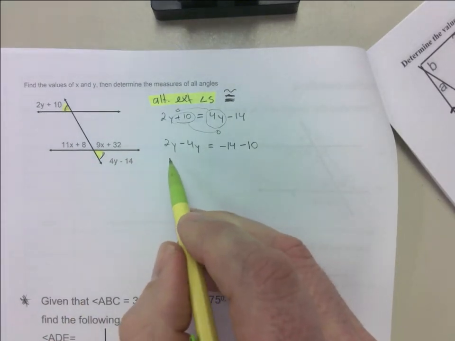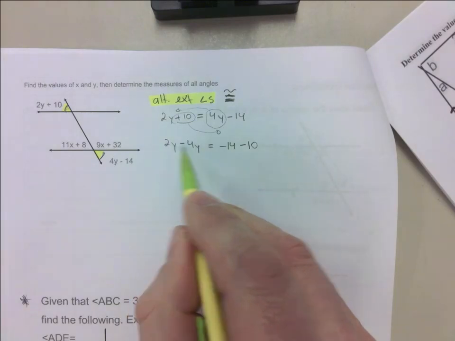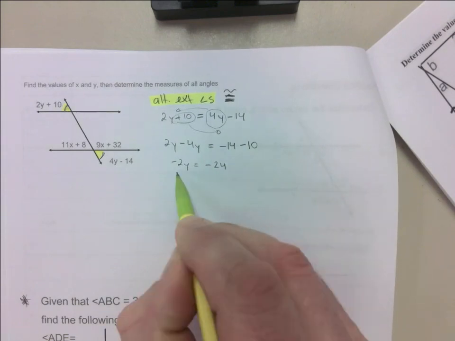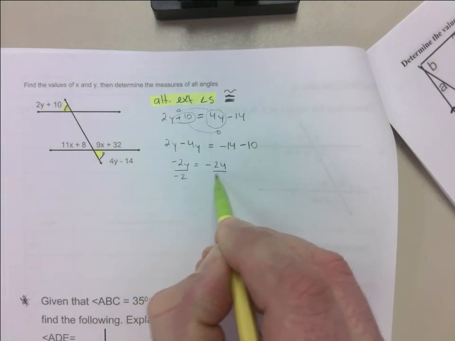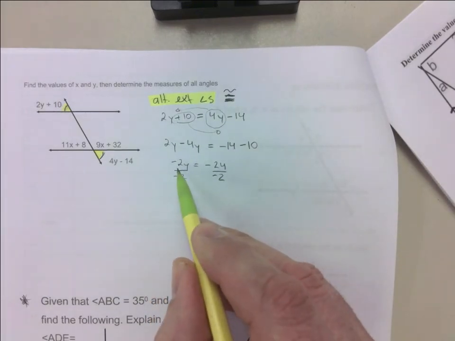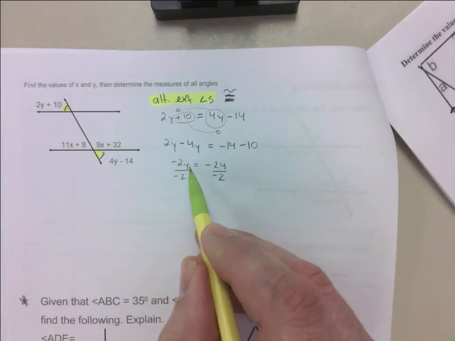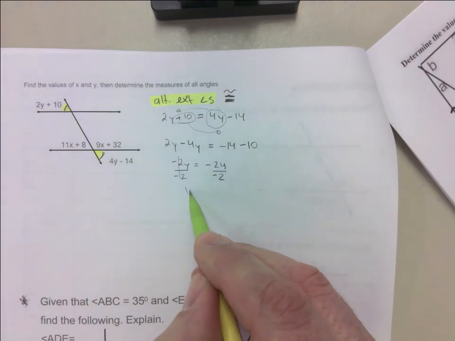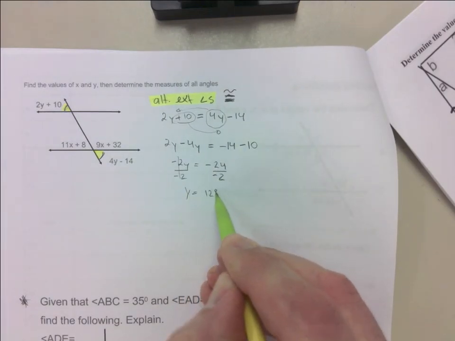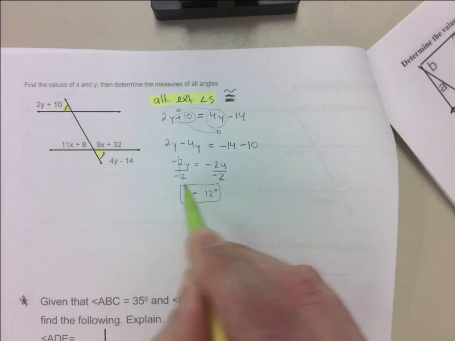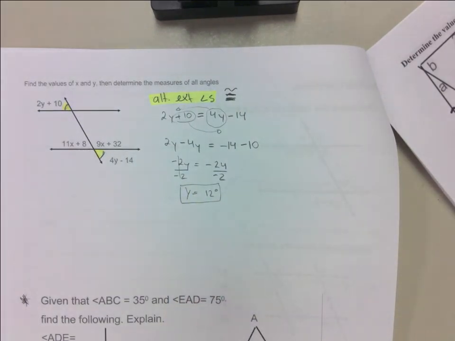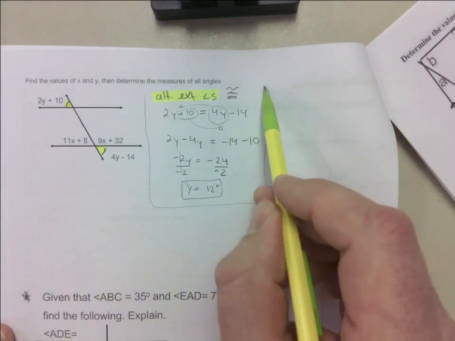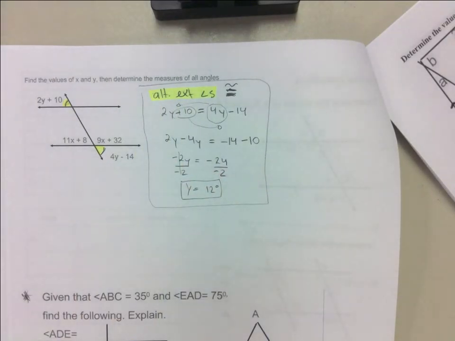And then you have negative 2y is equal to negative 24. The only thing left now is to divide out whatever the coefficient in front of y. I want it to be 1, right? So this cancels out. So y is equal to 12 degrees. And so there you solve for y. So this is kind of its own little chunk, right? Done all the work for y there.